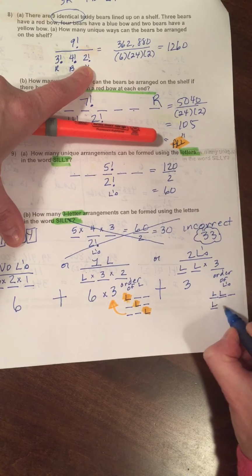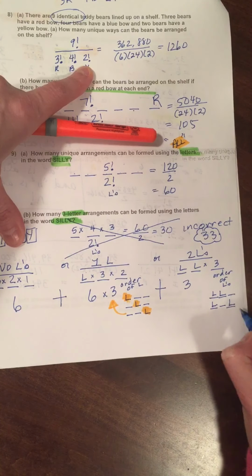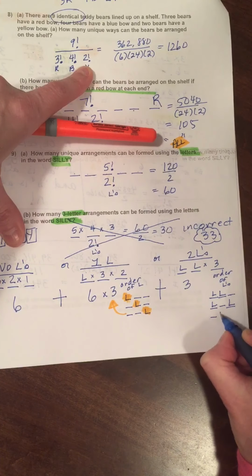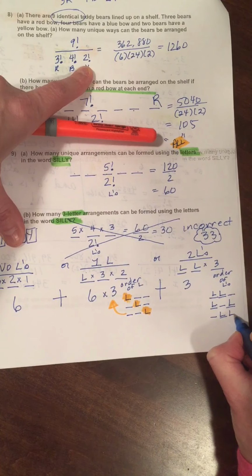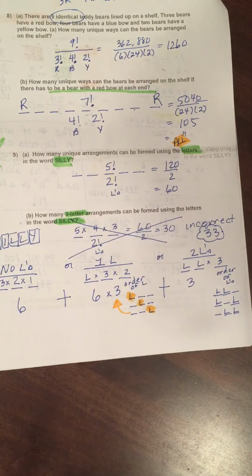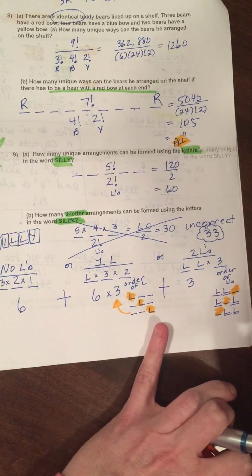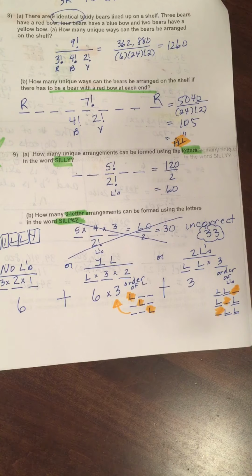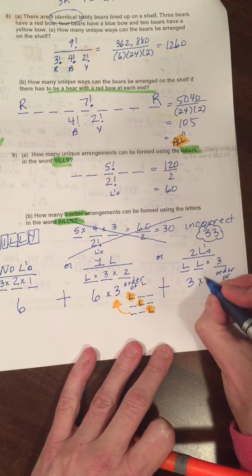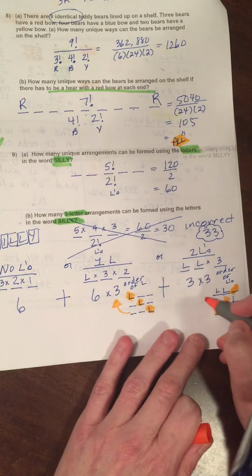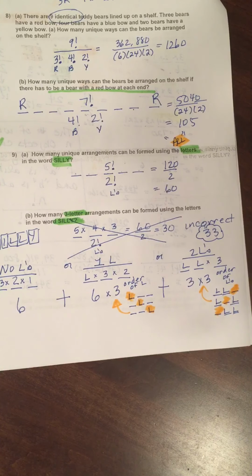It could go L, something, L. Or it could go something, L, L. Again, the positioning of that blank, or where the L's are going to go, leads me to another 3 options. It's like a permutation inside of a permutation.